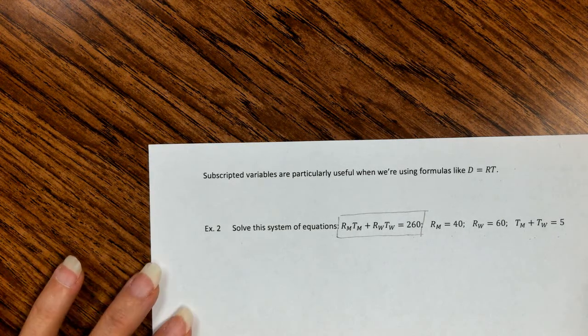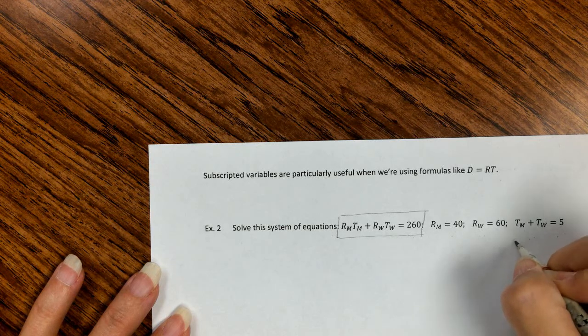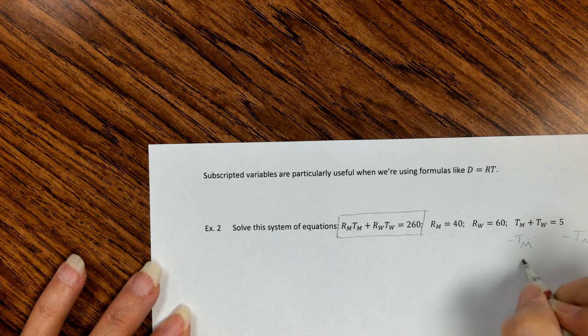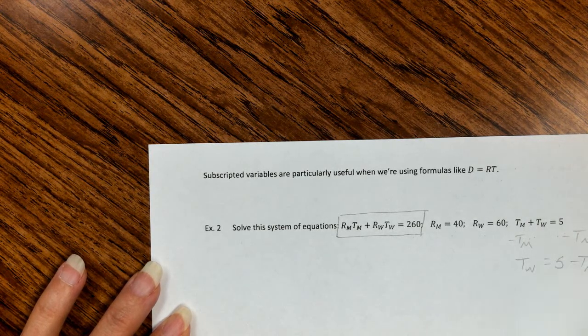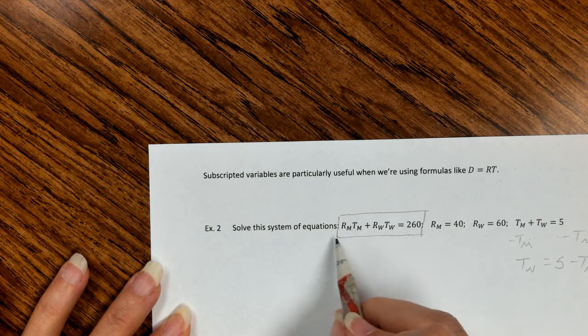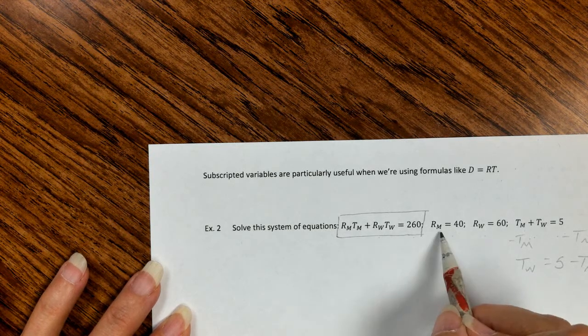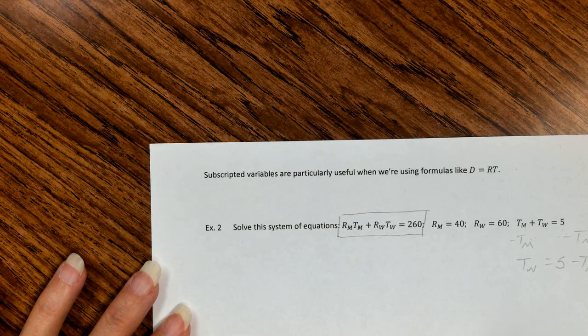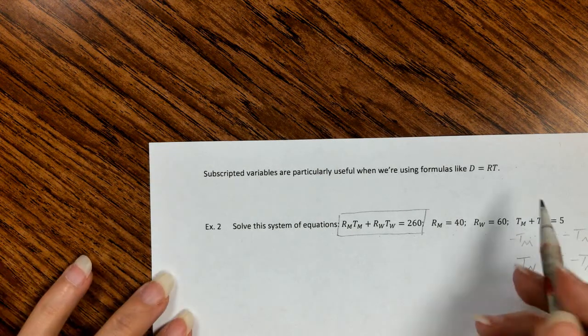It really doesn't matter. I guess I'll get t sub w by itself. Okay, so t sub w would equal 5 minus t sub m. Now, I go back through this equation and put this stuff in place of everything except there'll be one variable remaining, and then we'll solve for that.